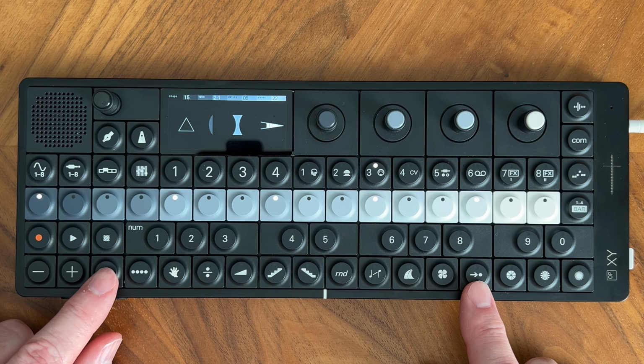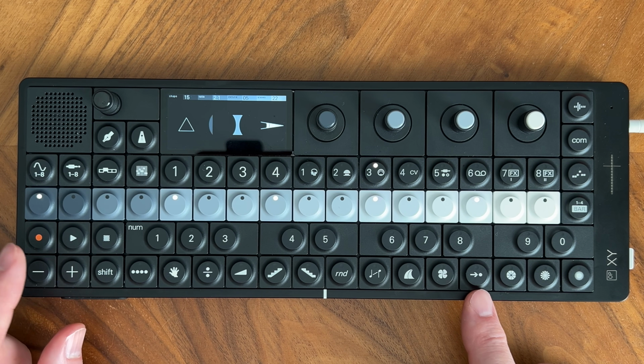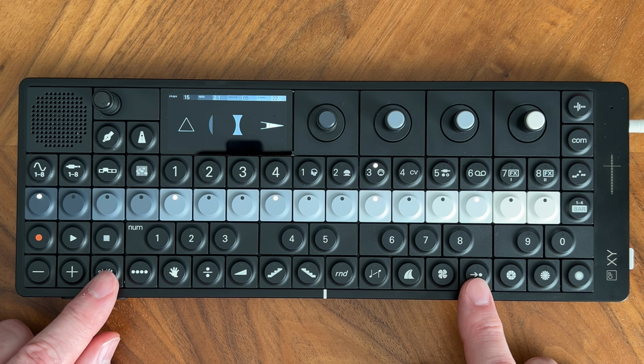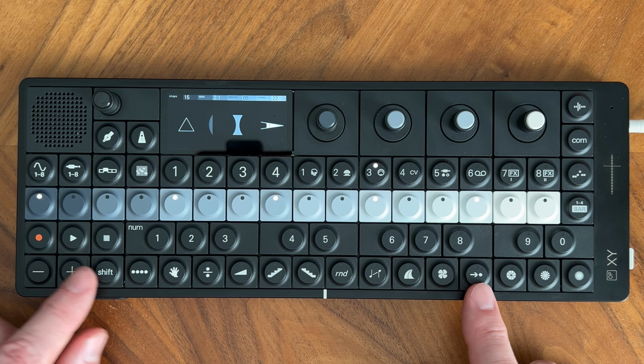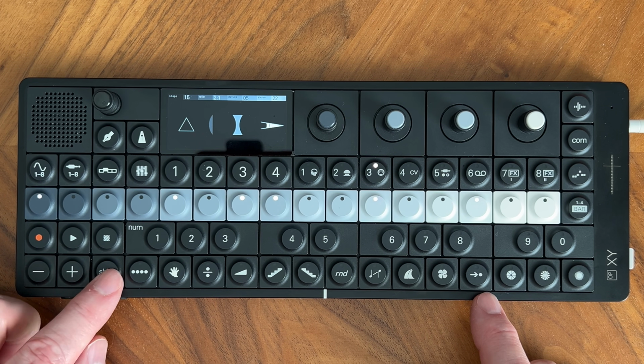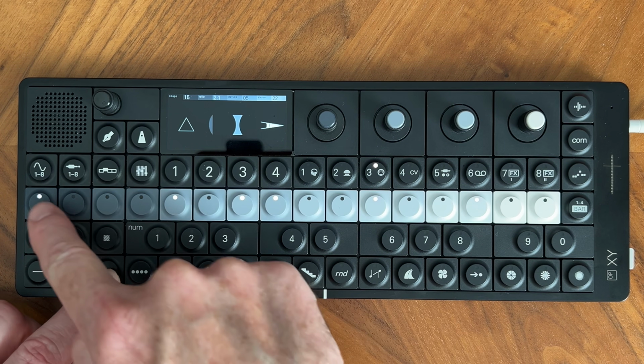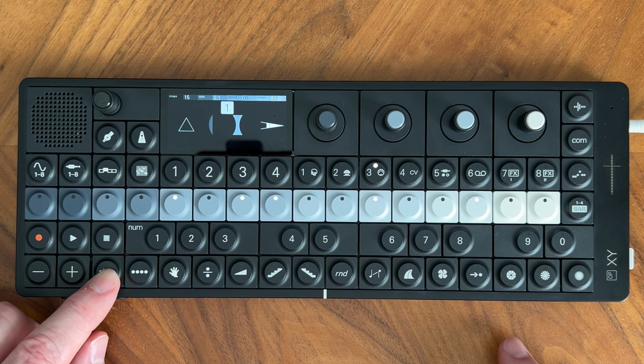Now I can add jump to it, and jump will skip over a chosen step. But I can make it so it only happens maybe every third time or something like that. So let's add that to the very first step. And I'll add a jump to that.